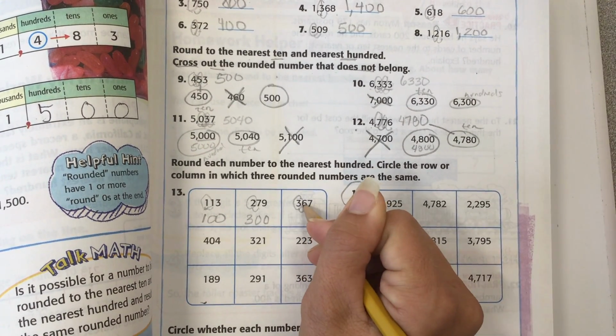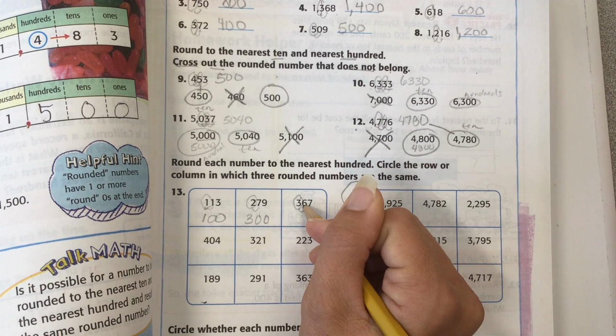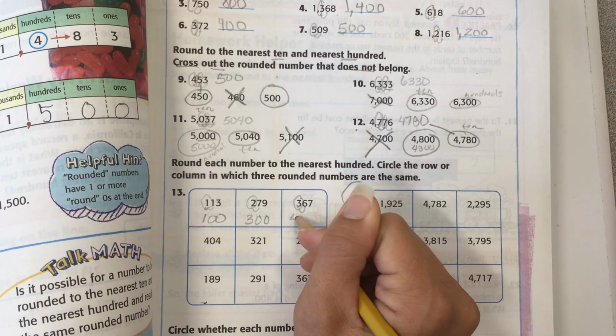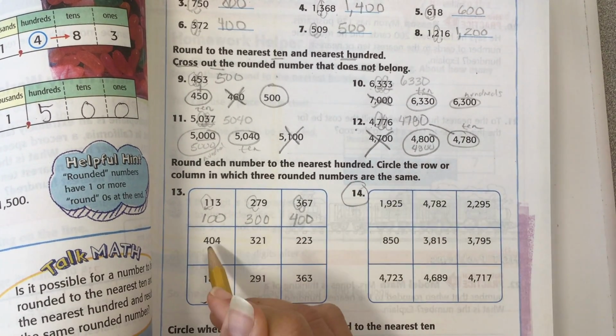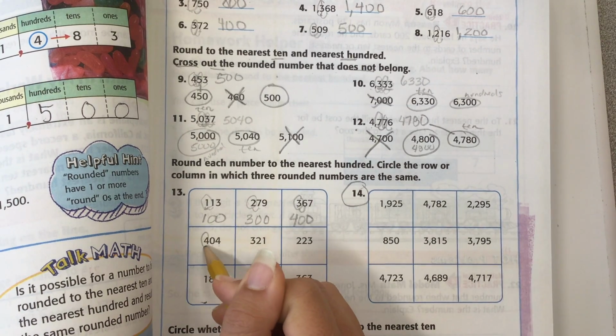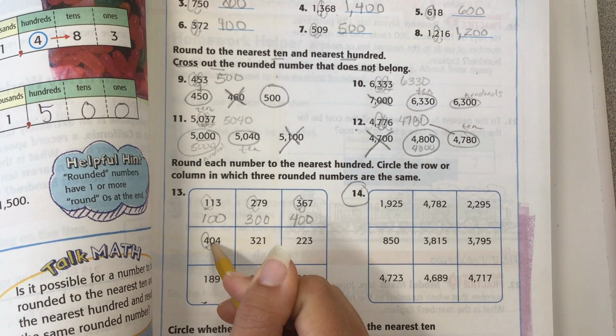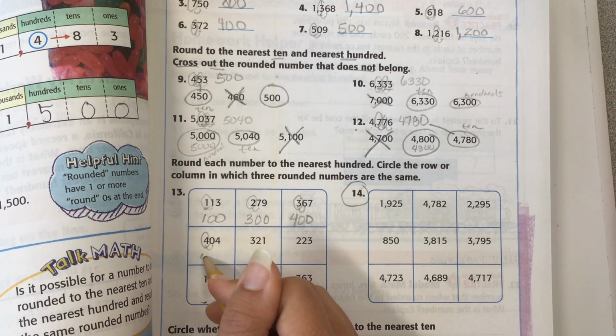300, look next door at 6. This 6 is bigger than 5, so the 3 we're going to add 1, so it becomes 400. 404, circle the 4. Look next door, this number is smaller than 5, so it stays the same. 400.